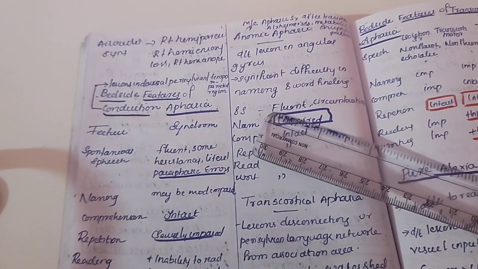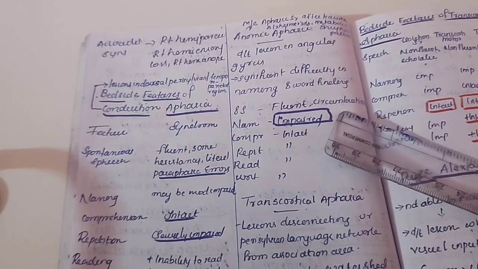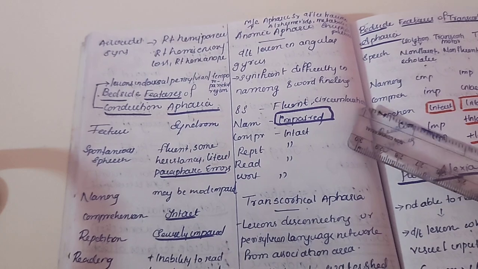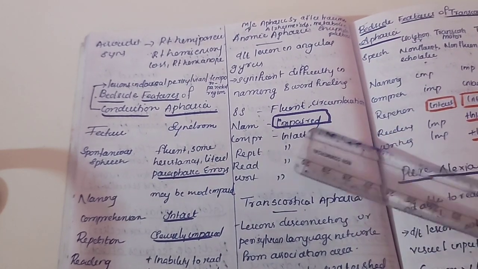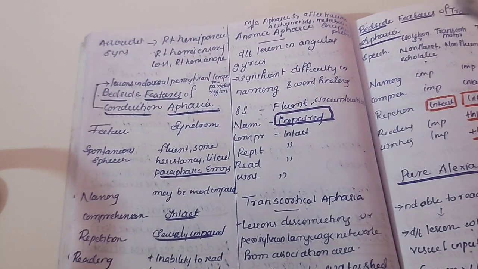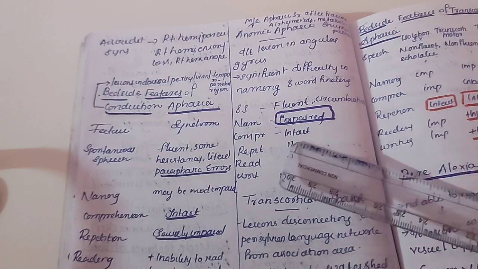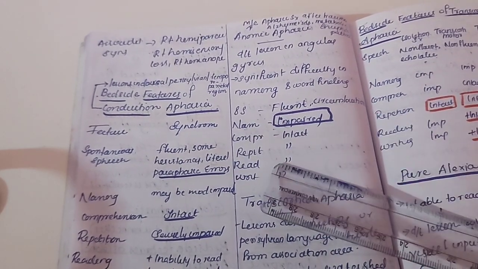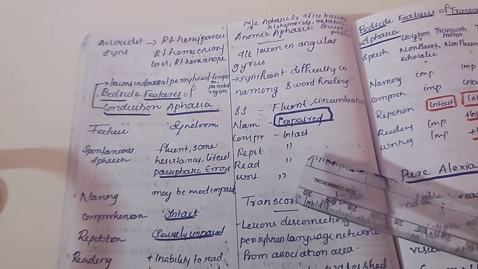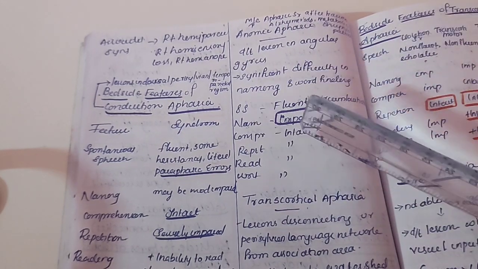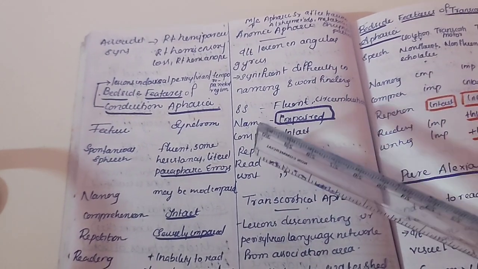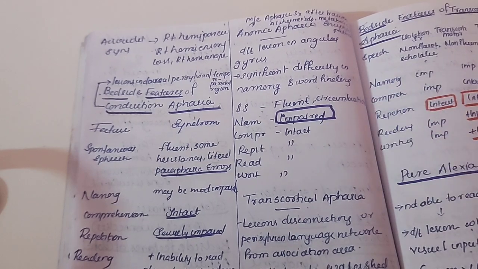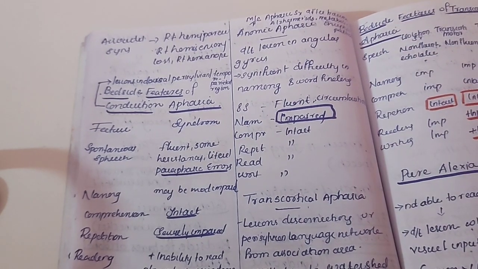Here the spontaneous speech is fluent, with circumlocution, and naming is impaired. Comprehension is intact here, and the repetition is also intact. Reading is intact. So all others are intact here, and only the naming is impaired. That's the point in anomic aphasia.